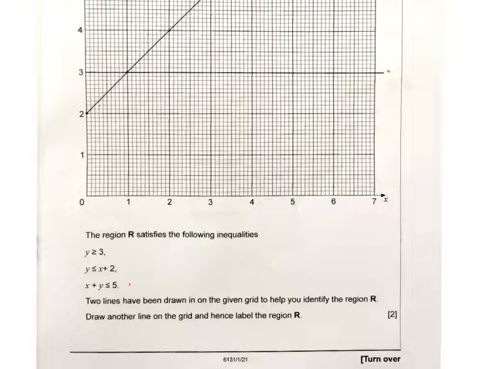This line here is just the same as y equals 3, and that is the line y equals 3, this one. Then this one is just the line y equals x plus 2, and if you can see, this line here is in a general straight line. So where the gradient is 1 and the y-intercept is 2, that means it cuts at 2. So this should be this line.